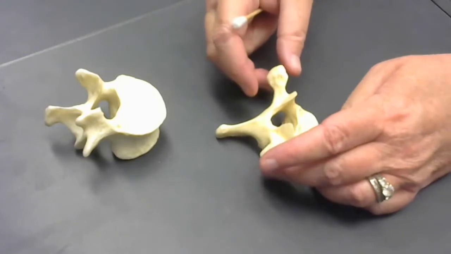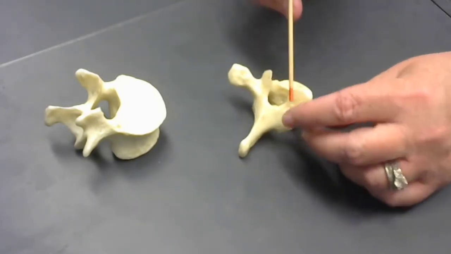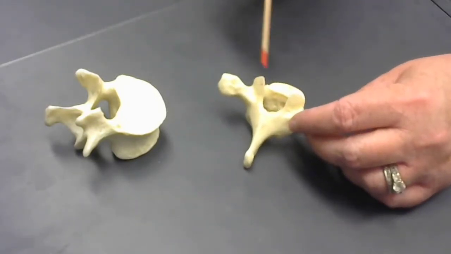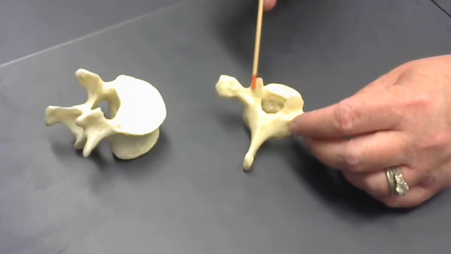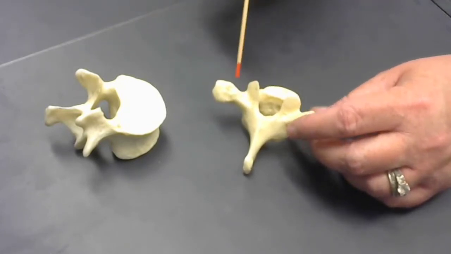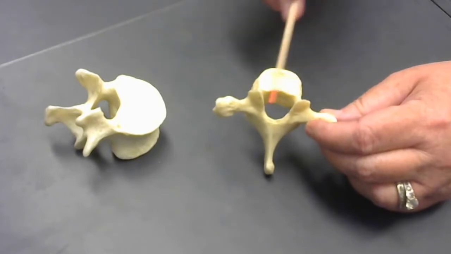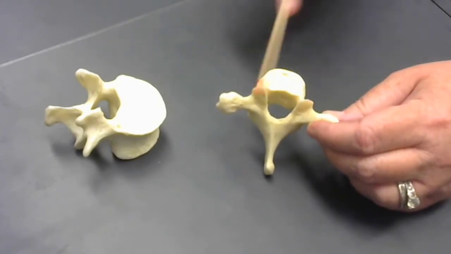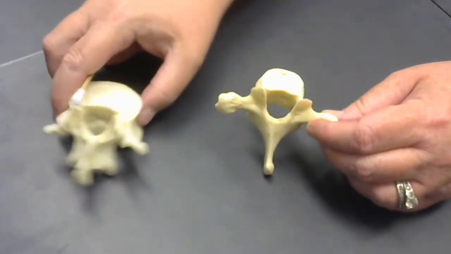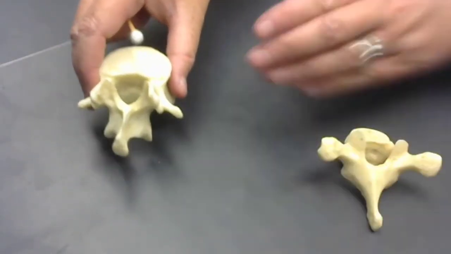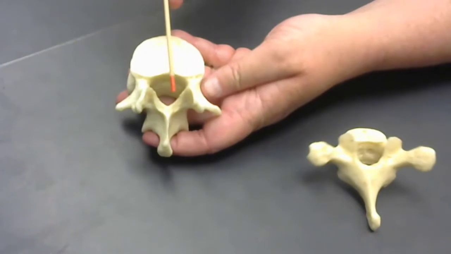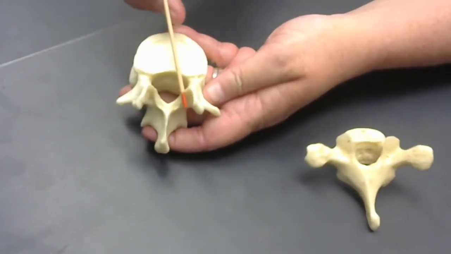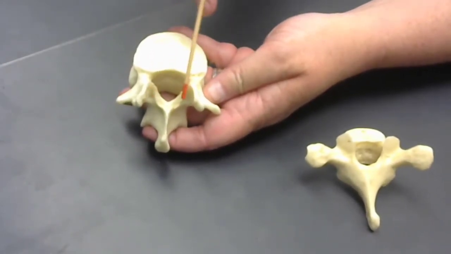Another thing you can look at is these things that poke up. These are the articulating processes. The articulating processes at the thoracic level go almost straight back. Whereas the articulating processes in the lumbar are here and here, and they face one another.